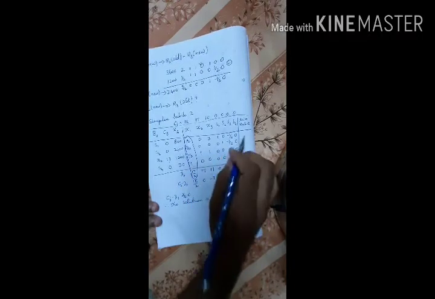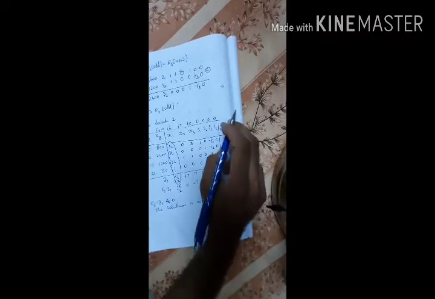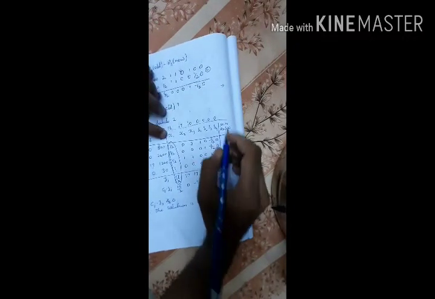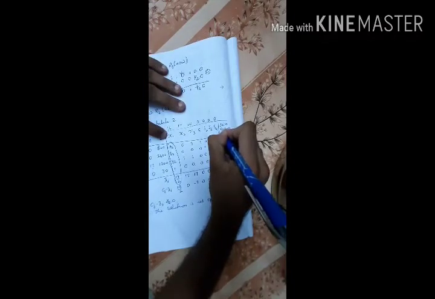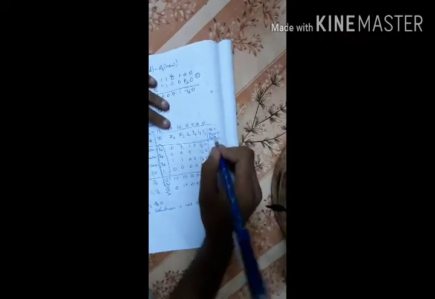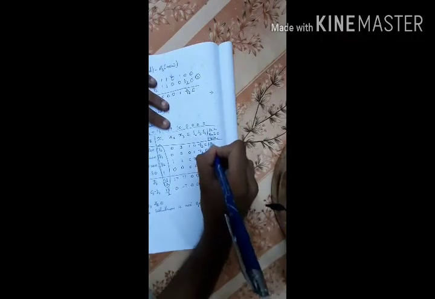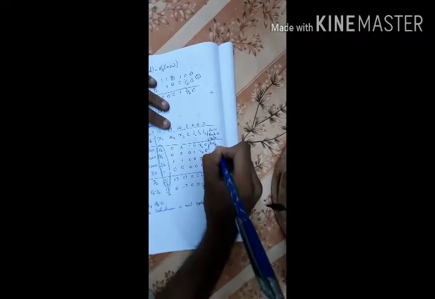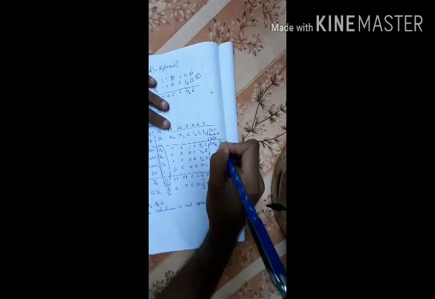And we calculate the minimum ratio. How we calculate the minimum ratio is, it's Cb by Xi. So it is 800 divided by 1 by 2, which is equal to 1600.